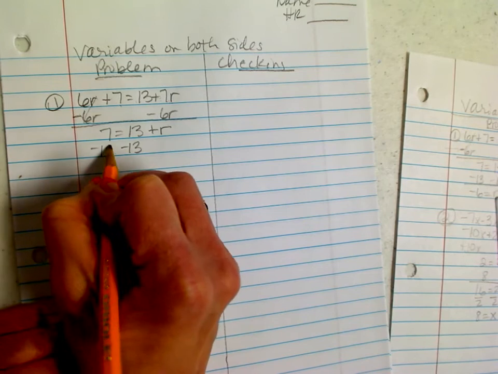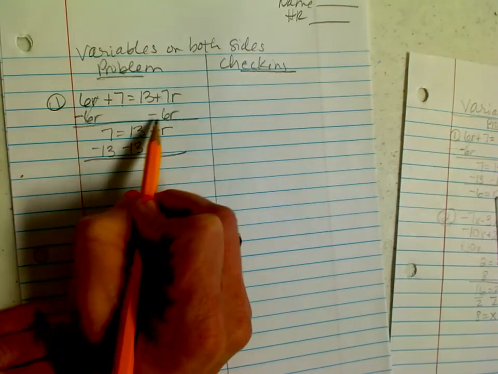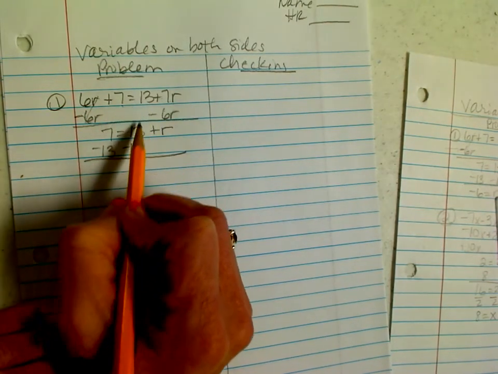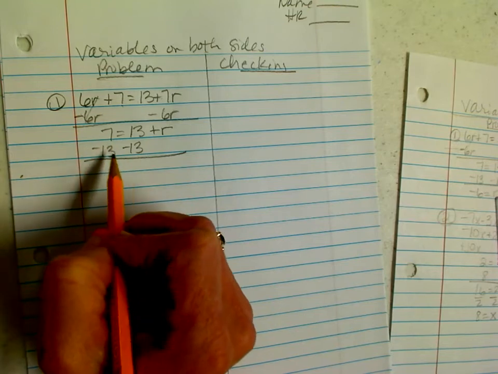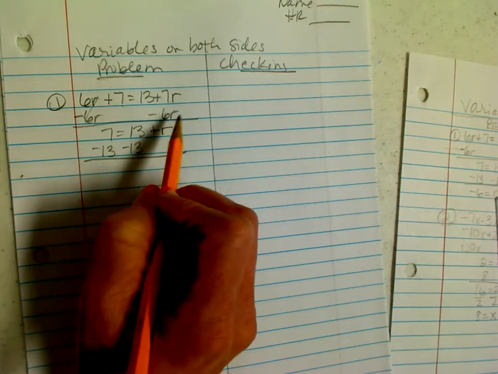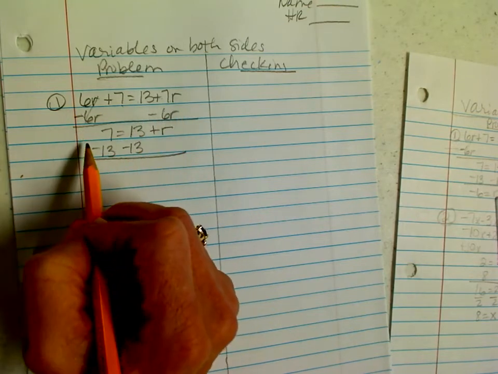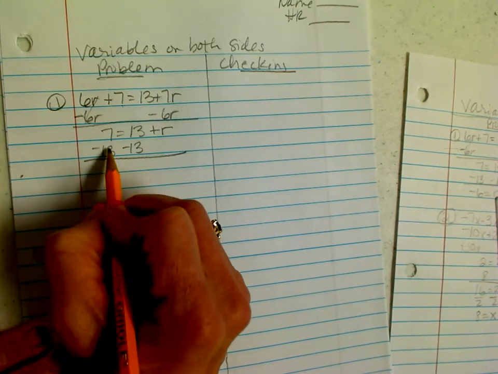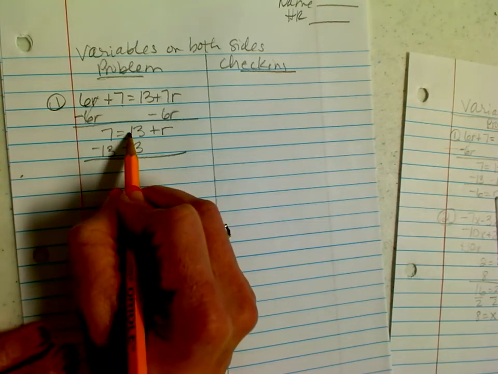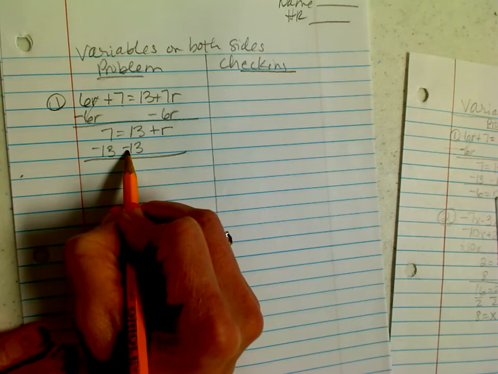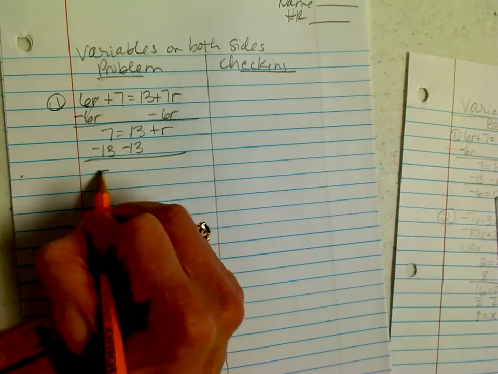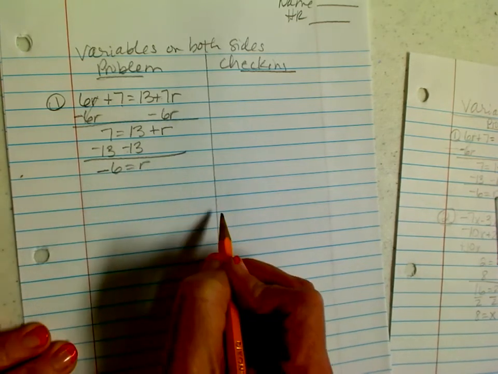Subtract 13, because here's the deal. You move your variables one way, you got to move your constants the other. They got to get to the other side. So you can move your variables to the right and your constants to the left, or vice versa. Now watch this though. 7 minus 13 is the reason negative, because you have a positive 13, we're going to subtract 13 to make that 0. 7 minus 13 is a negative 6 equals r.